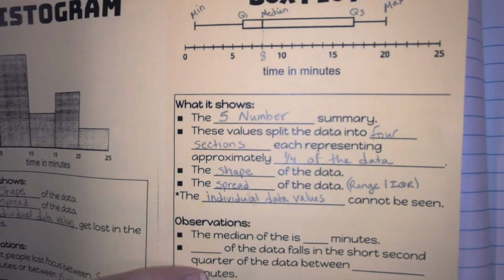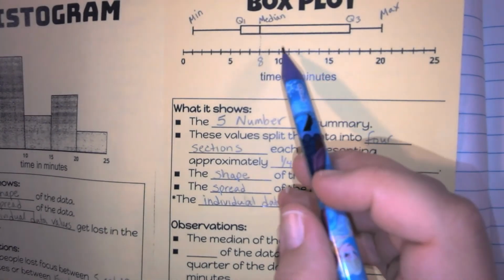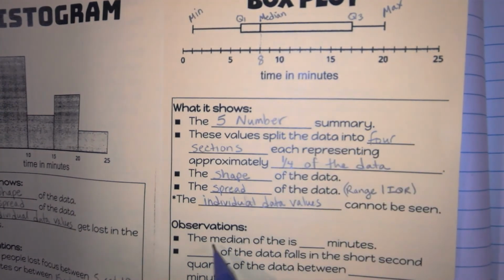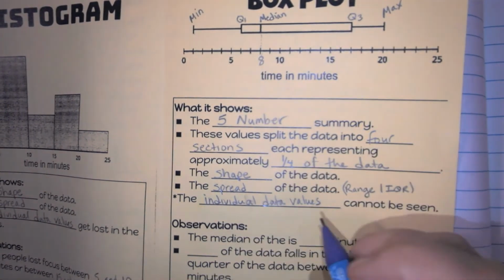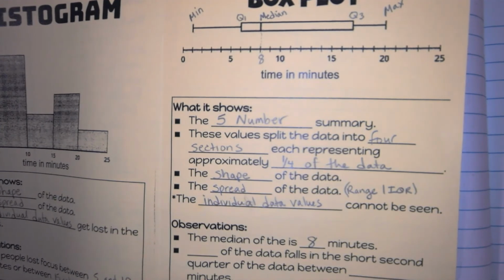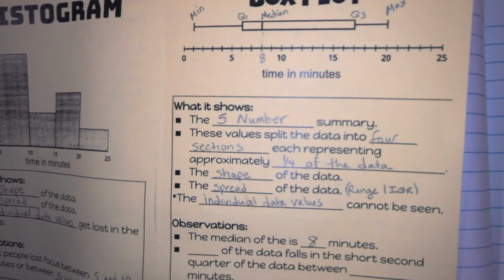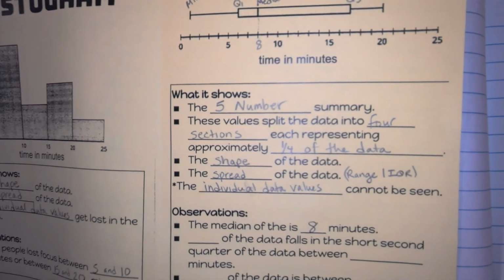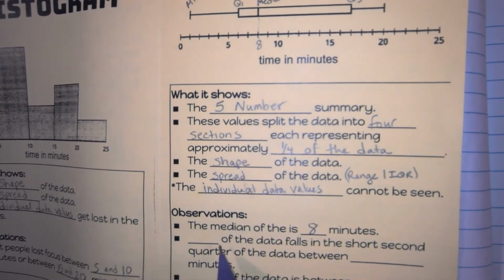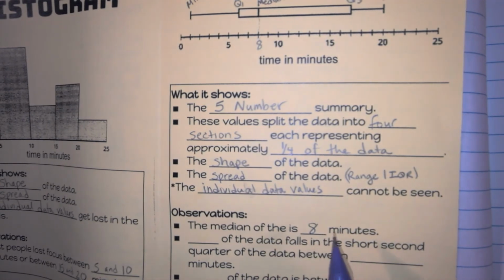We can make some observations though. One of them we've already looked at here. We can tell the median. The median is 8 minutes. Because we know the way that a box plot splits up the data, we can tell that a certain percentage of the data falls in the second quarter.